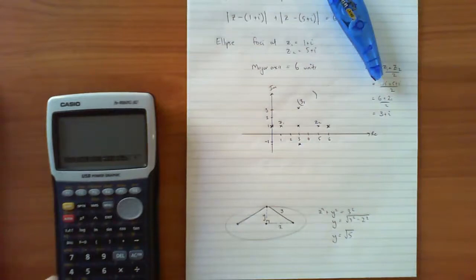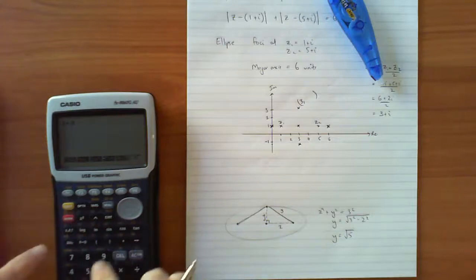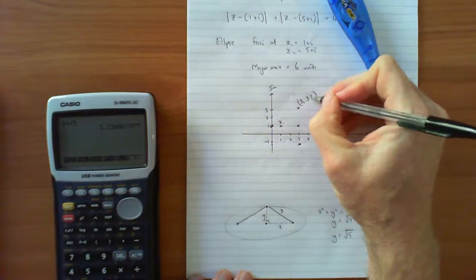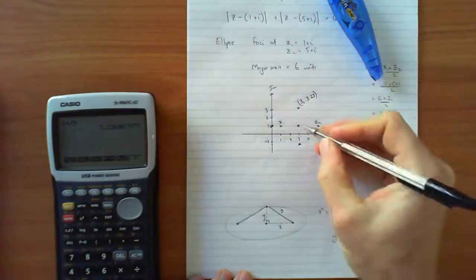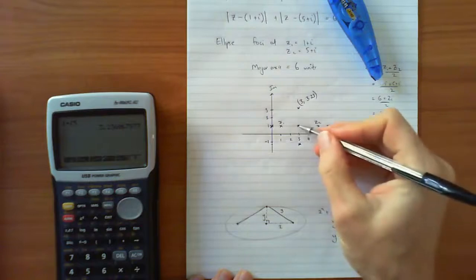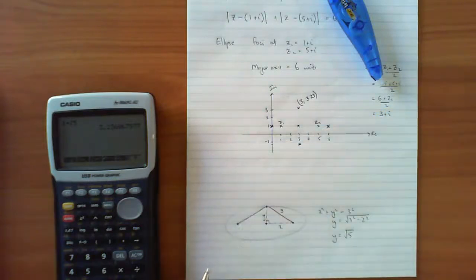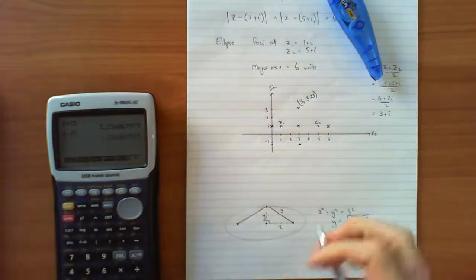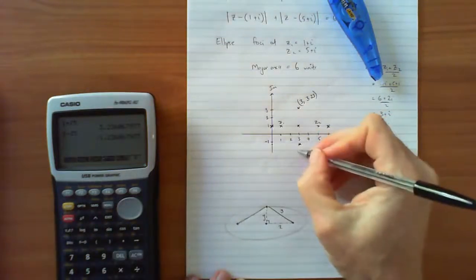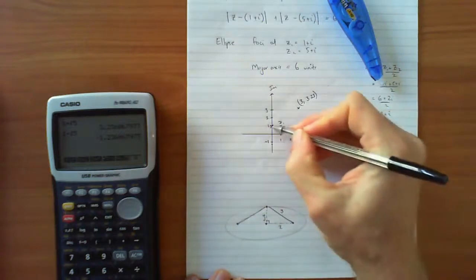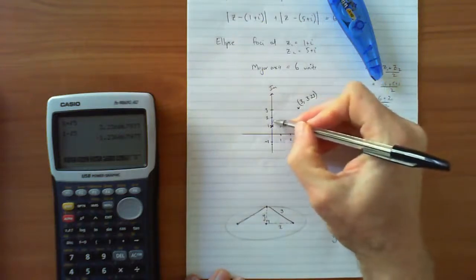So 1 plus square root 5 is 3.23, and down below it'll be 1 take away square root 5, negative 1.23. And now we can draw in our ellipse.